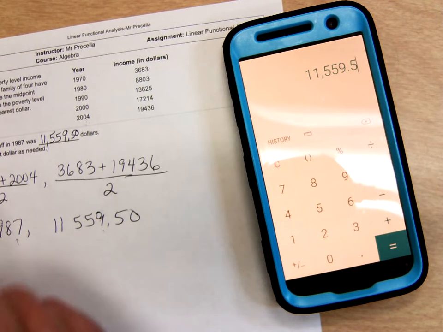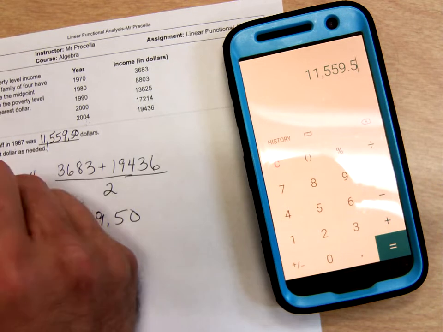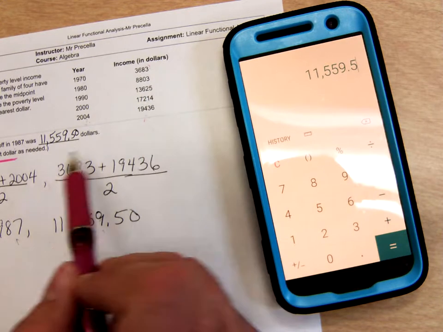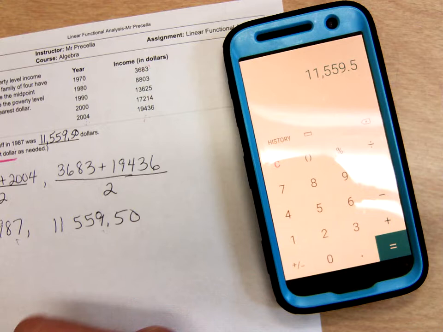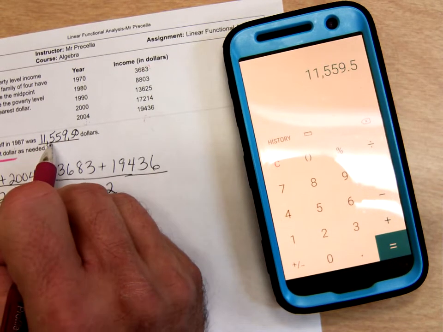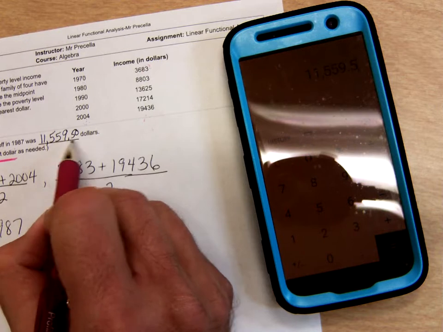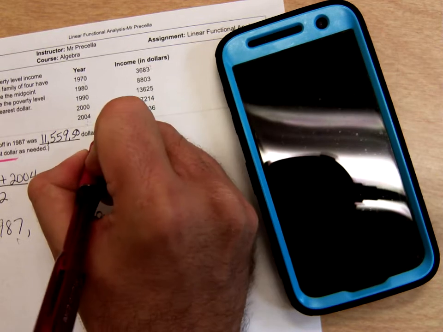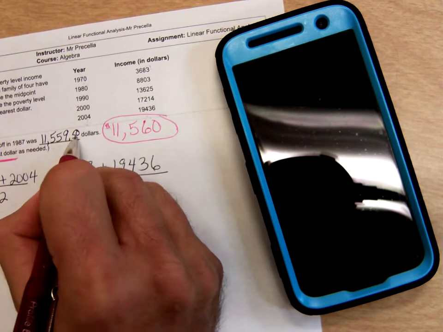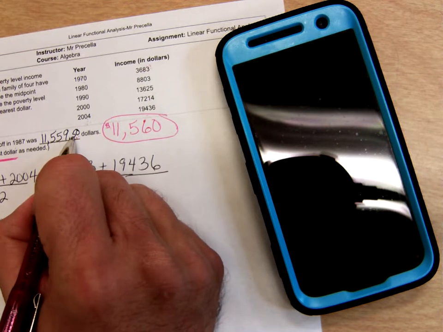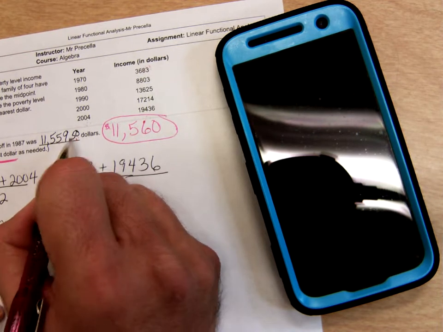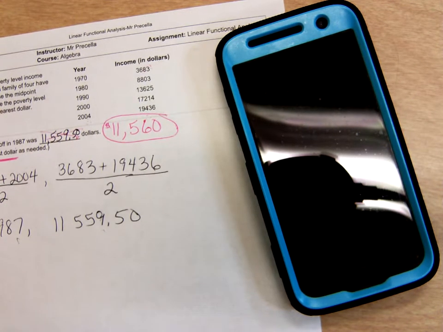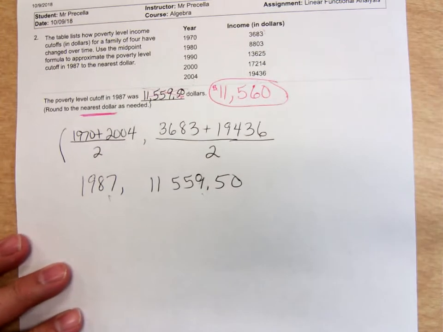Why? It says round to the nearest dollar. I should have noticed that all of these are in terms of dollars here. So your answer should sensibly be rounded to dollars. So I'm not going to put in $11,559.50. I would round that to $11,560. 50 cents gets rounded up. If it had been 49 cents or less, I would have just dropped the cents. So there, $11,560.